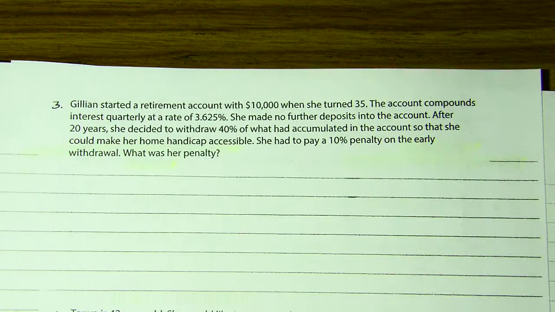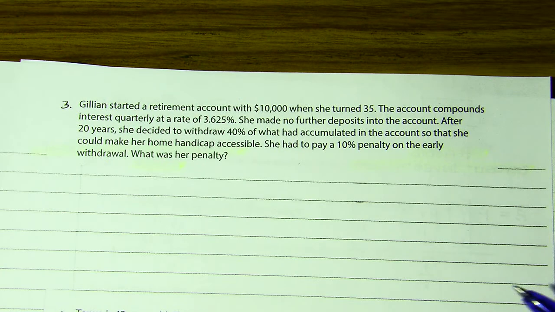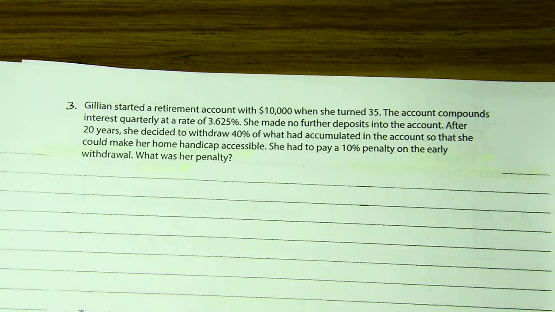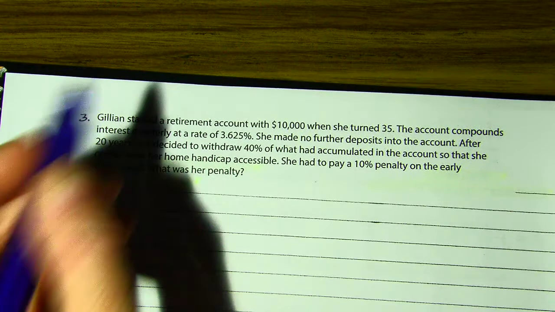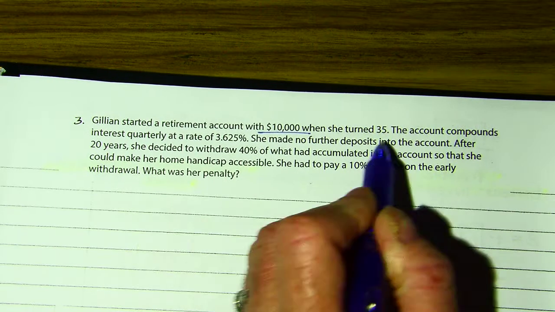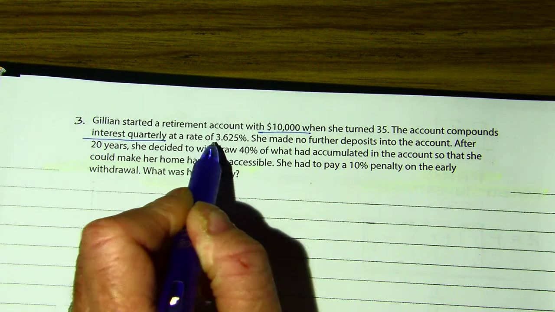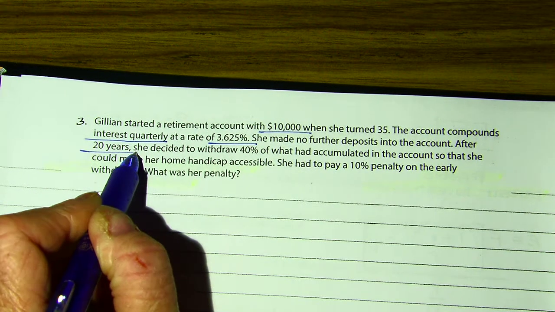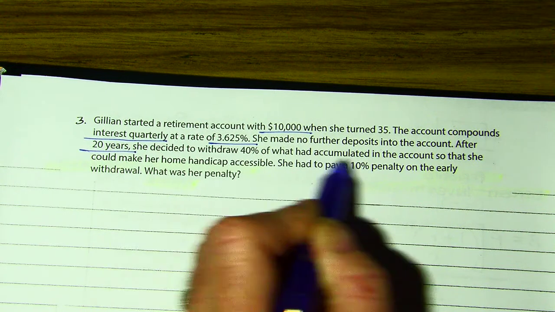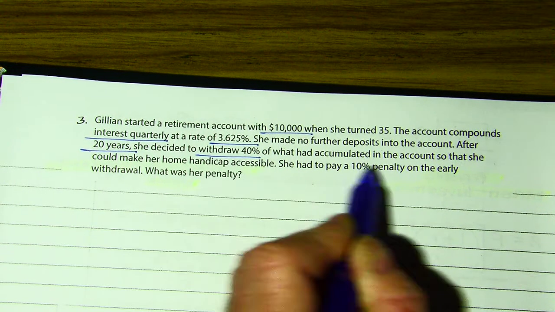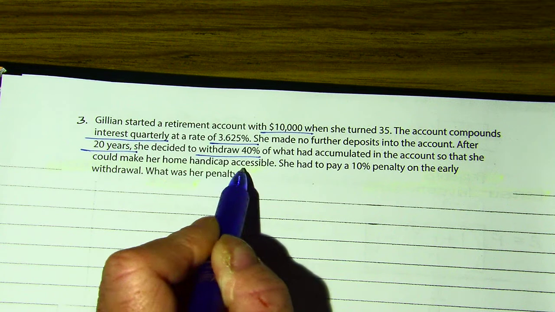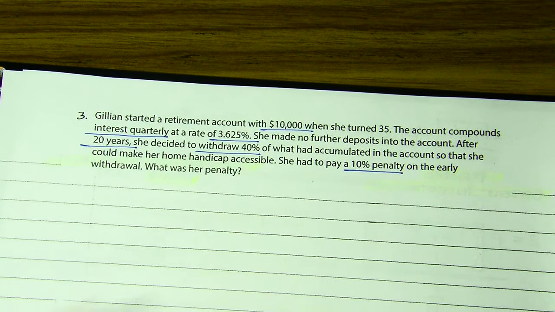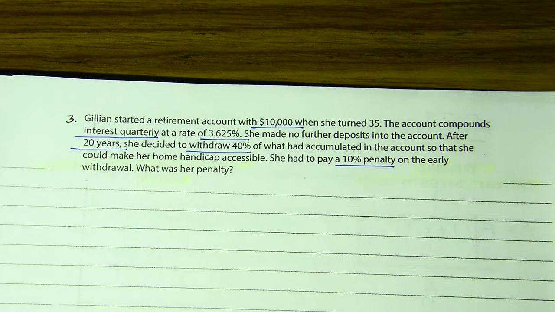All right, so Jillian started a retirement account with $10,000 when she turned 35. The account compounds interest quarterly. Here's our rate. She made no further deposits. After 20 years, she decided to withdraw 40% of the account so she could make her home handicap accessible, and she had to pay a 10% penalty. So first of all, let's figure out how much is in her account.